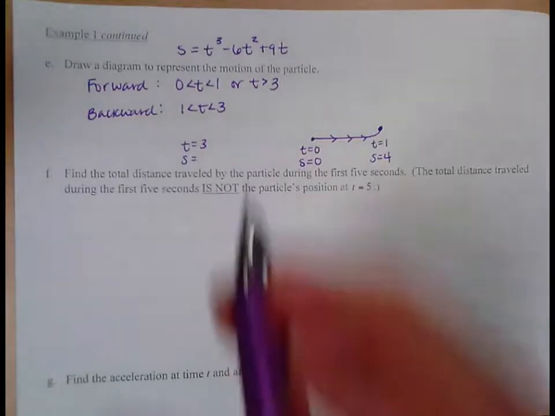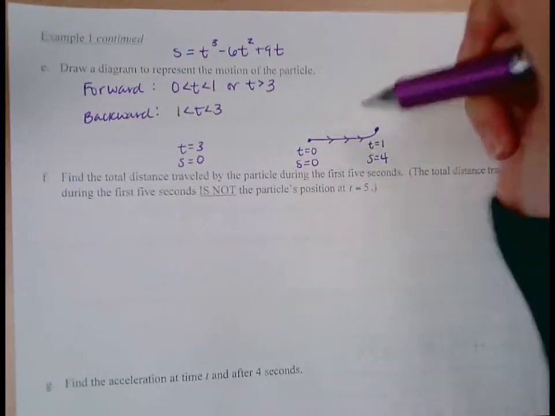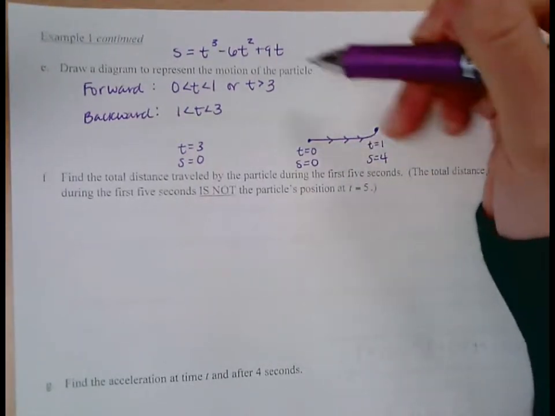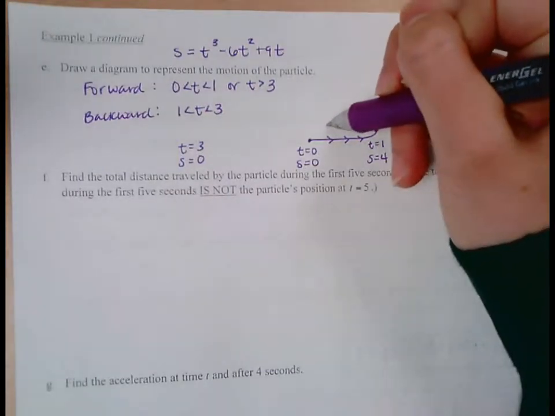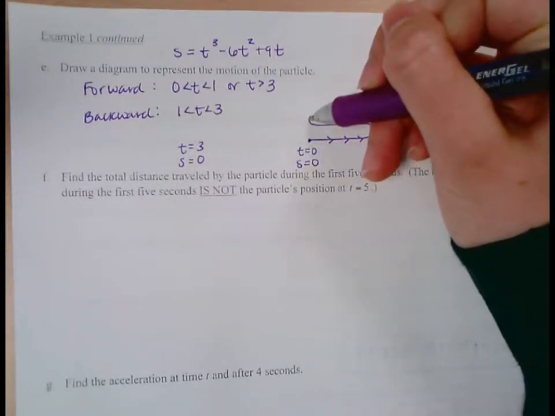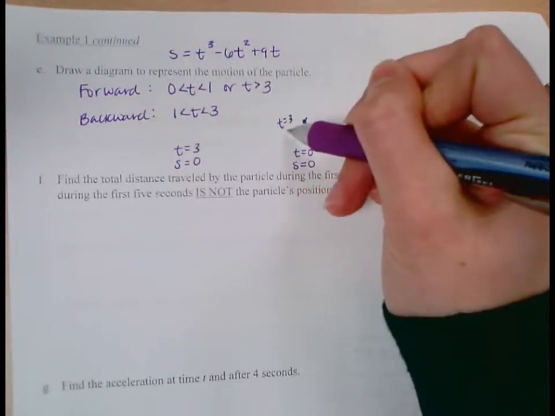Should be 0. So what that shows me is from time 1 to time 3, I'm just traveling back the distance I just traveled. So my time 3 would be here because it's at the same position as where I started.